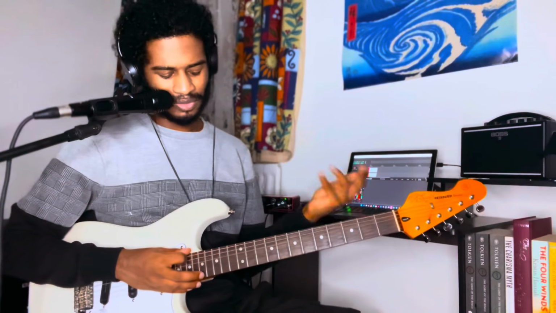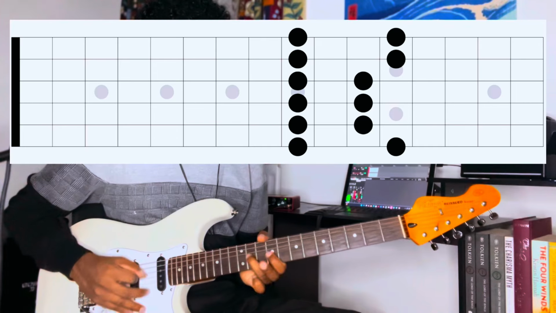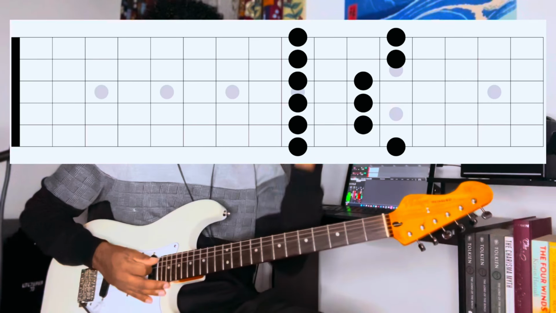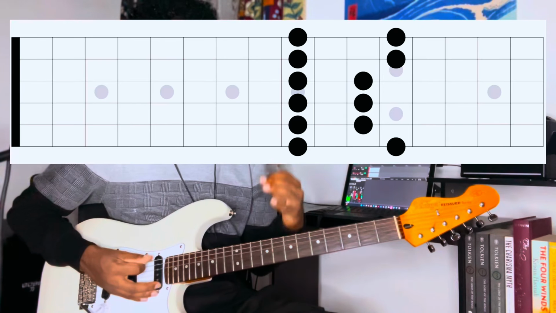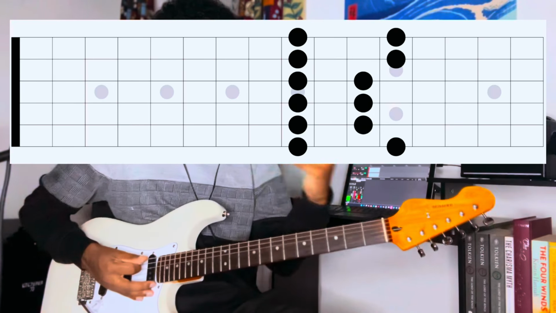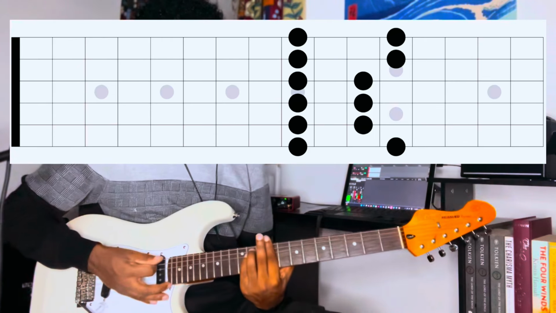So how do you solo over chord tones? Well, let's say we've got the first pentatonic shape. Let's keep it nice and simple. Let's do something everyone knows. Yeah, we've got that shape. Within that shape, what I want to do is know what chord is happening in the background. For example, let's say C sharp minor is happening in the background.